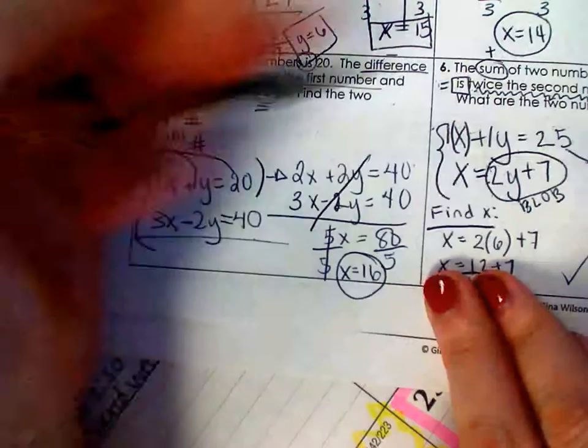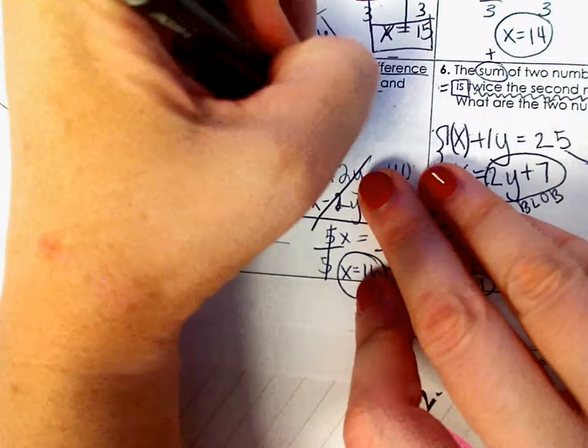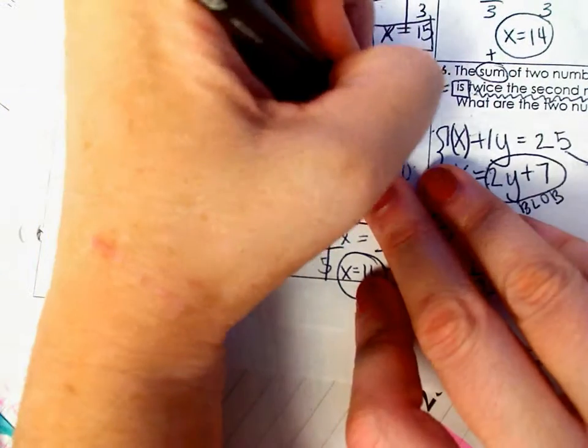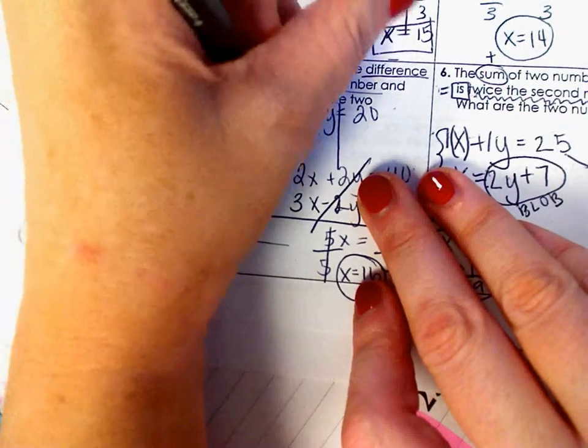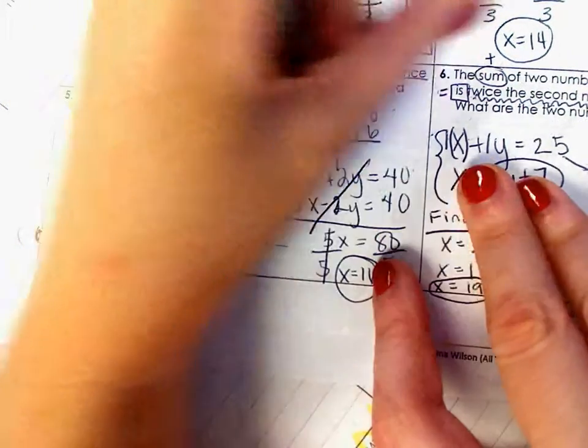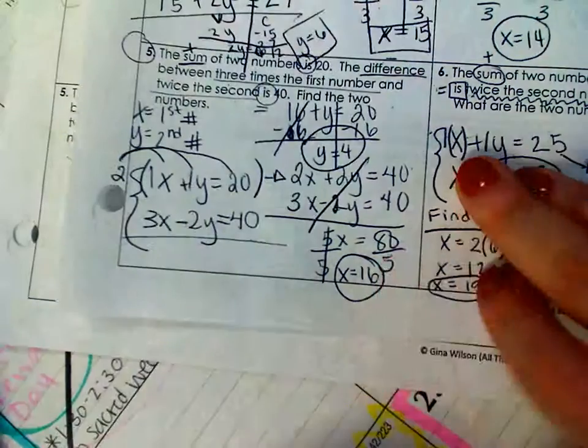So x equals 16, so 16 plus y equals 20. I'm not going to do variable constant, I'm just going to subtract 16. 20 minus 16 is 4, so y equals 4. There's your two numbers.